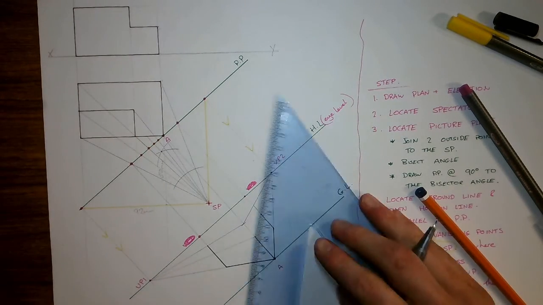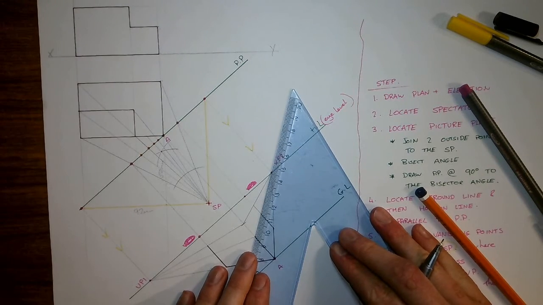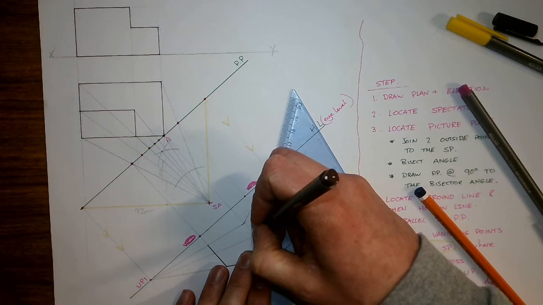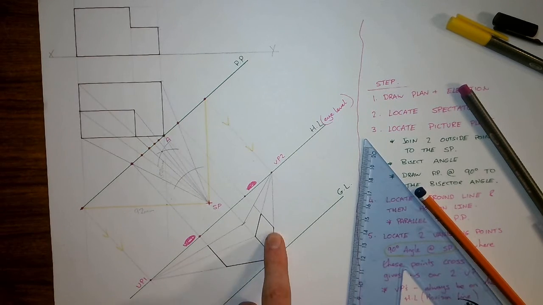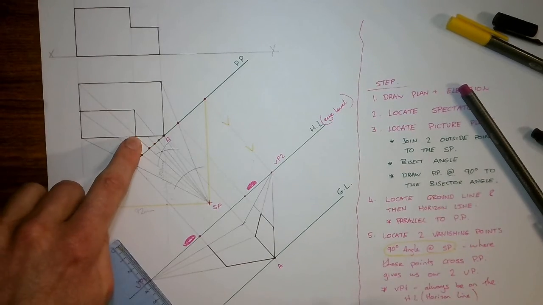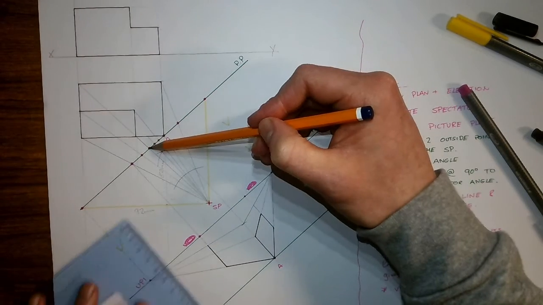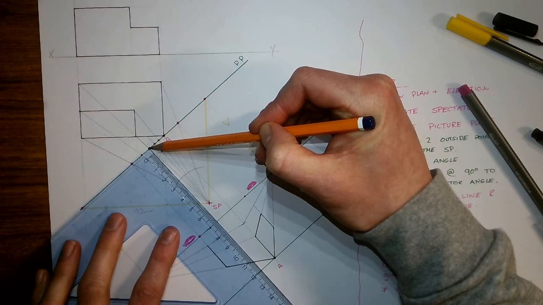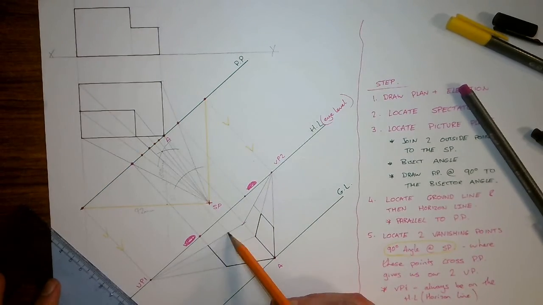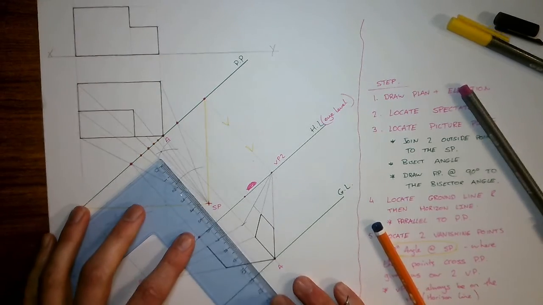So you need to visualize your object then, using your plan and elevation. Sometimes you'll actually be given a 3D in the exam, if you're lucky. So you have that height. Now what I need to do is take this corner here down, which passes the picture plane here. So take it down at 90 degrees. Gives me this point here, so I know that that joins like that.